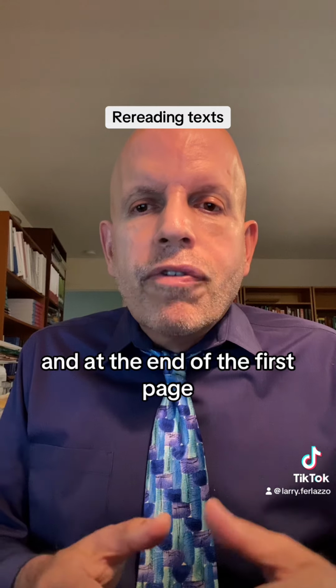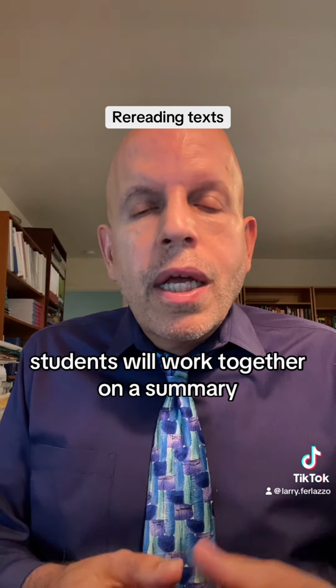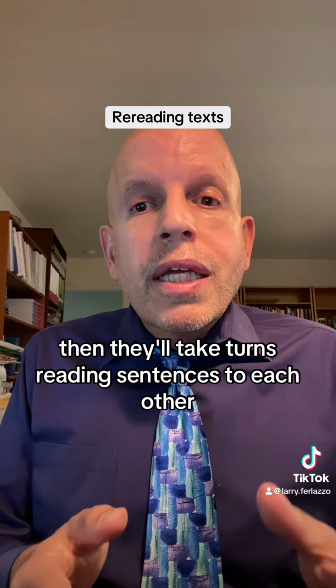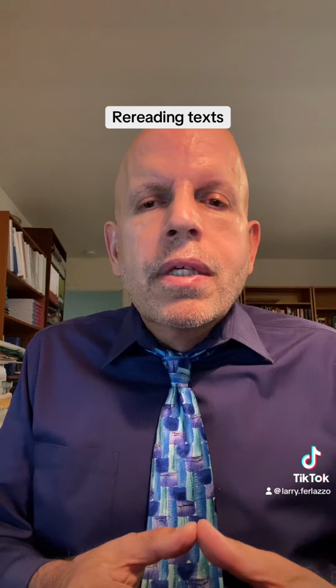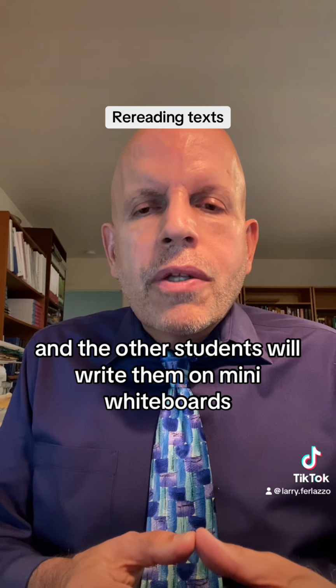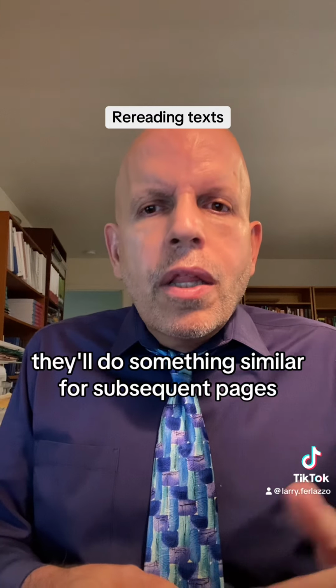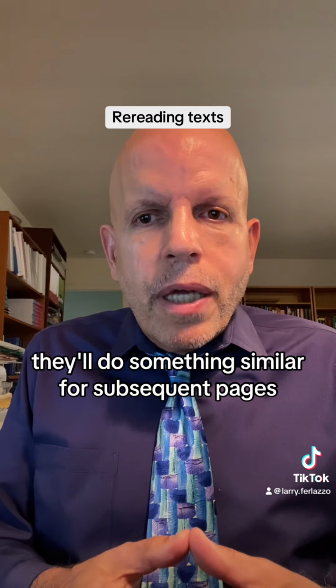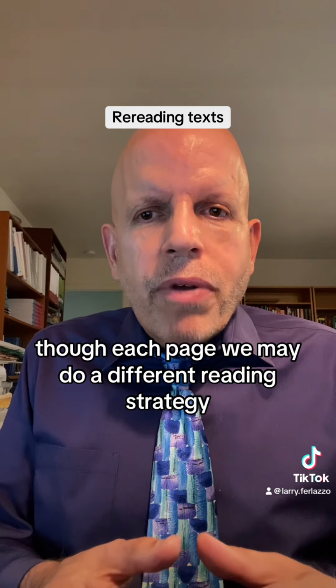And at the end of the first page, students will work together on a summary, and then they'll take turns reading sentences to each other, a few sentences, not the whole page, and the other students will write them on mini whiteboards. They'll do something similar for subsequent pages, though each page we may do a different reading strategy.